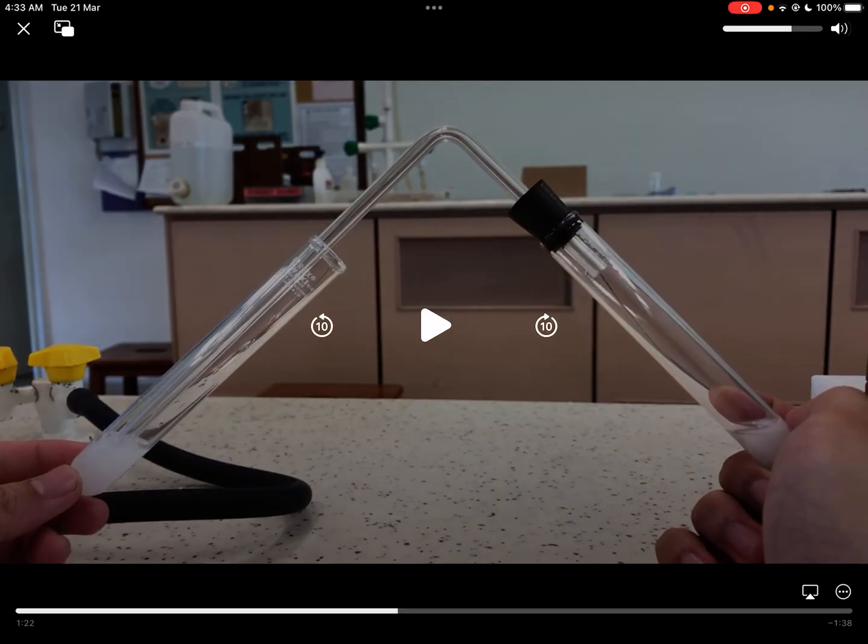So the standard thing: you add the dilute acid into the carbonate, then you bubble gas into lime water.